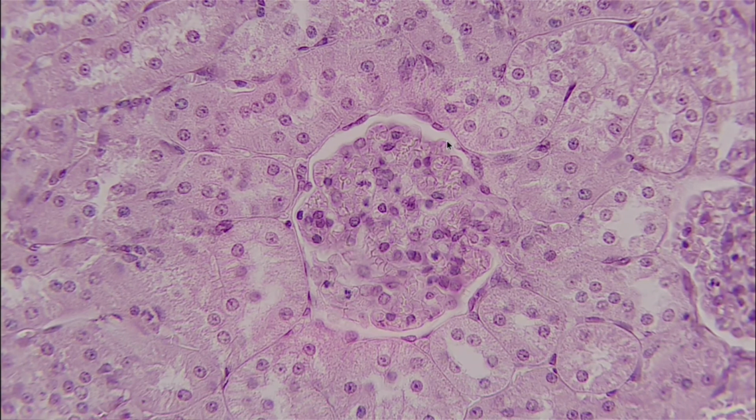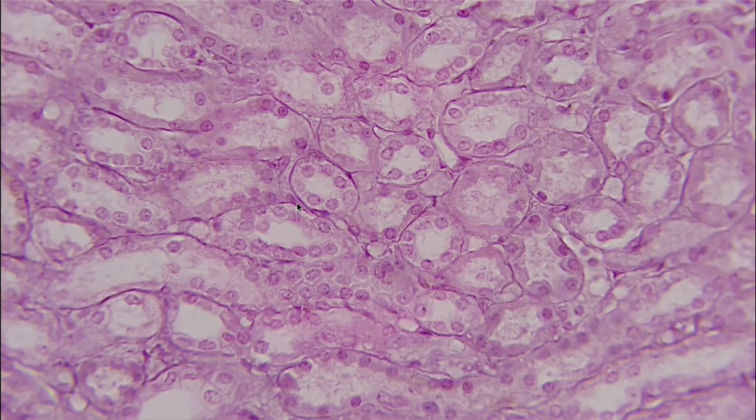And so what we're looking at is actually going to be these cells right here. And they can go all the way around right there. And this is going to be our simple squamous epithelium. Looking here, we have simple cuboidal. And the reason that it's simple is because there's typically only one layer involved.